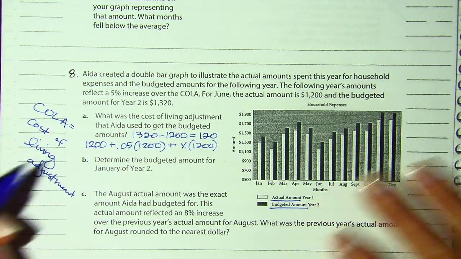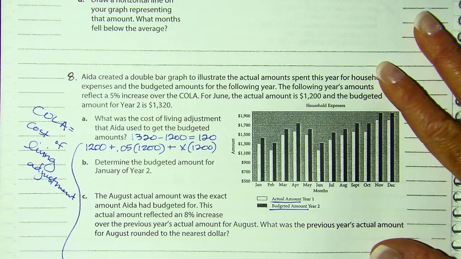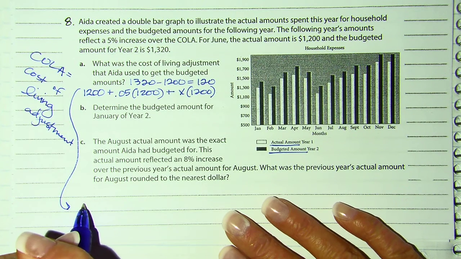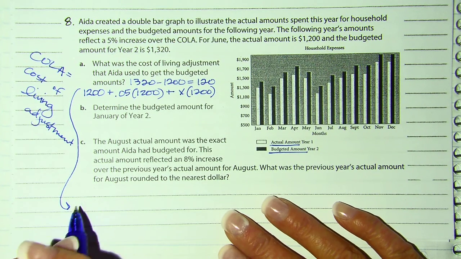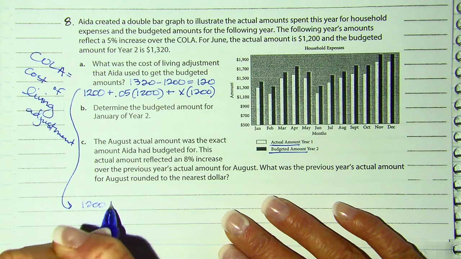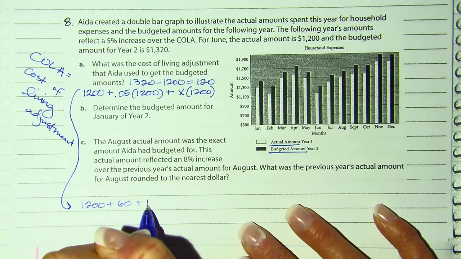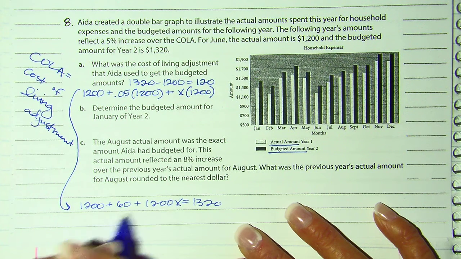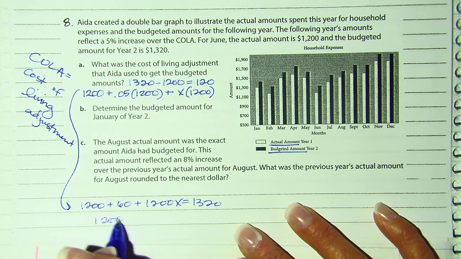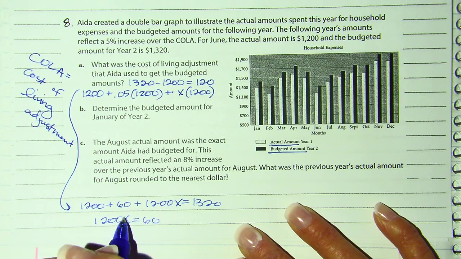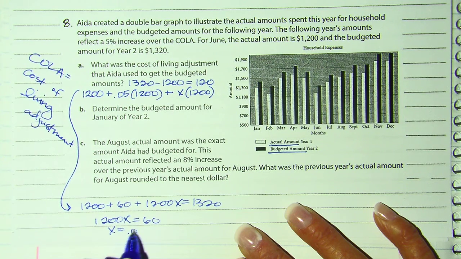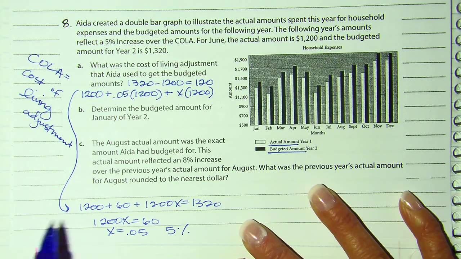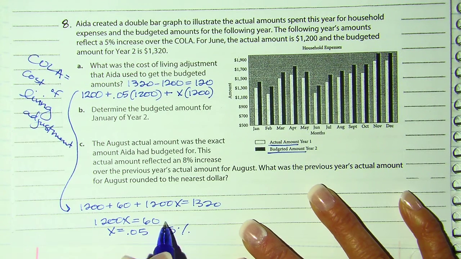Okay, so I'm actually going to have to continue this down here. So I get, on the left, 1,200 plus 60 plus 1,200 X equals 1,320. And if I subtract these, I get 1,200 X equals 60. And then I divide, I got X equals 0.05 or 5%. So she budgeted 5% for COLA.